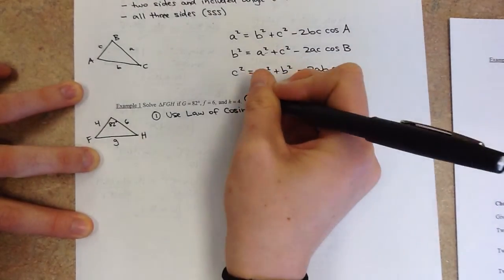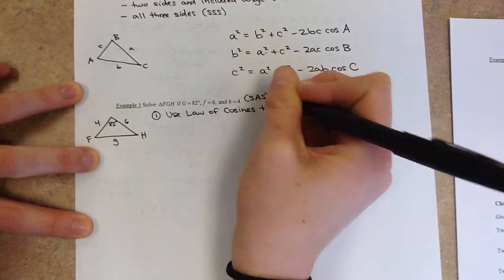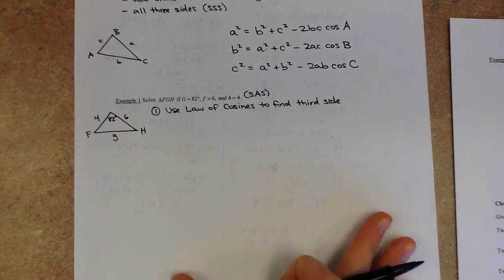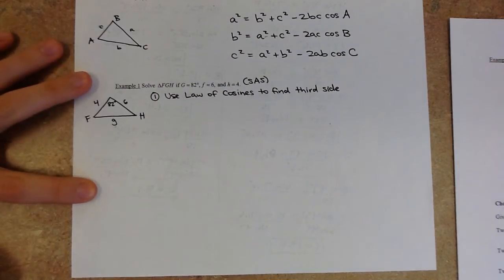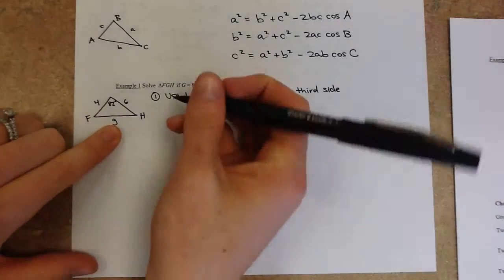Okay, so just so we know what we're looking at, this is the side angle side case. So this is the step-by-step instructions for the side angle side case. Use the law of cosines to find the missing side. So let's write it down generically first. So here's our missing side.